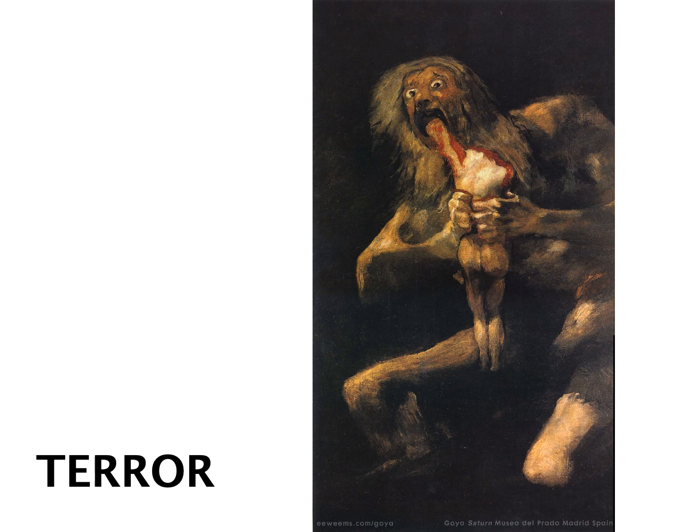Terror is another common theme explored by artists. This is work by Francisco Goya, and it is Saturn Devouring His Children. Goya was interested in this idea of how governments could turn on their own people. He was involved in the Spanish Revolution.